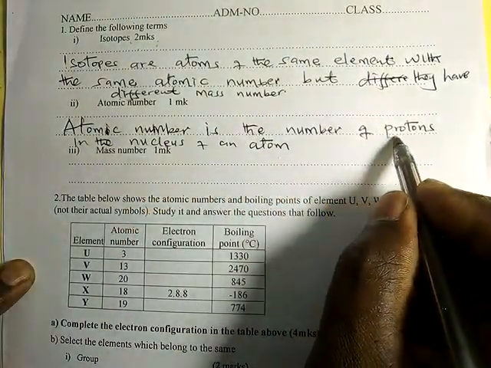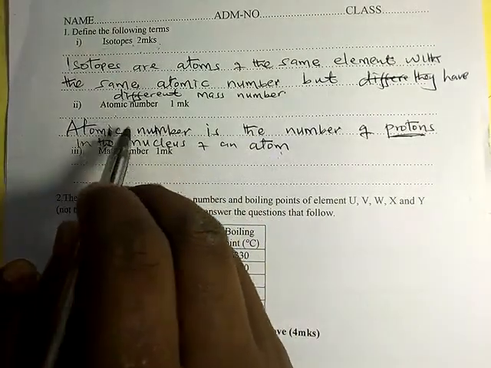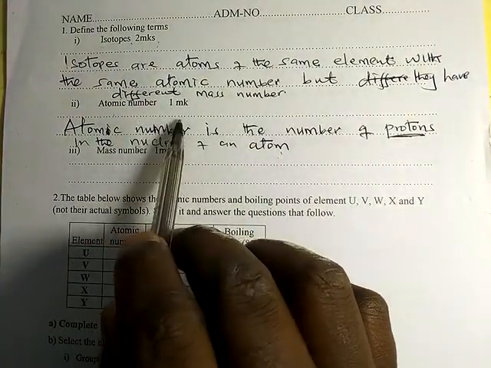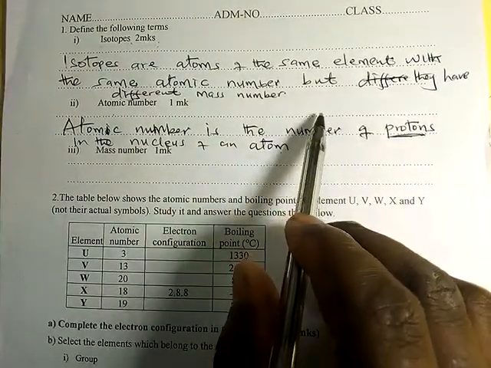The number of protons in the nucleus of an atom is what we call the atomic number. So an element which has 5 protons is atomic number 5.